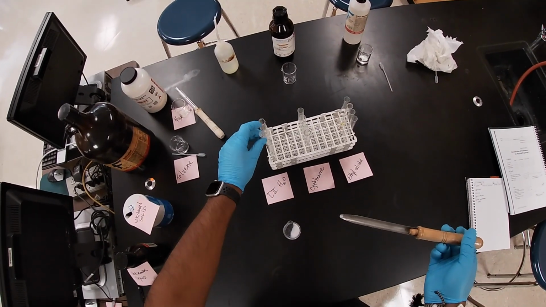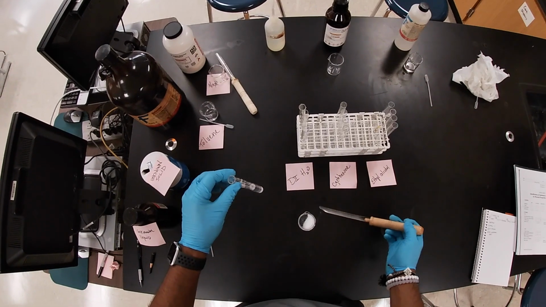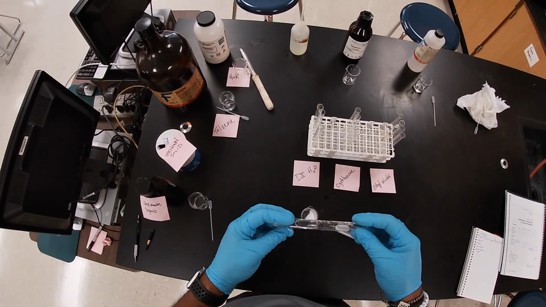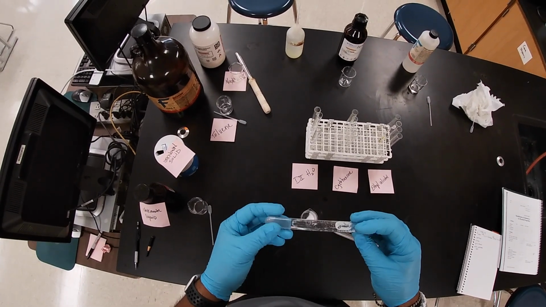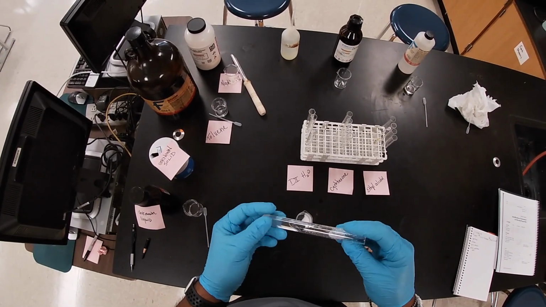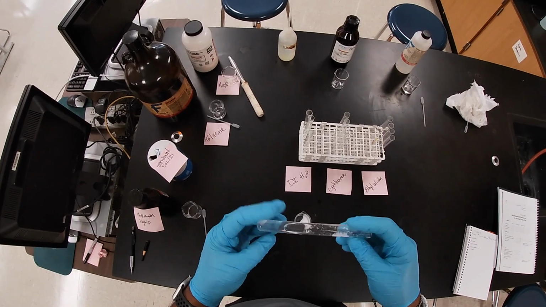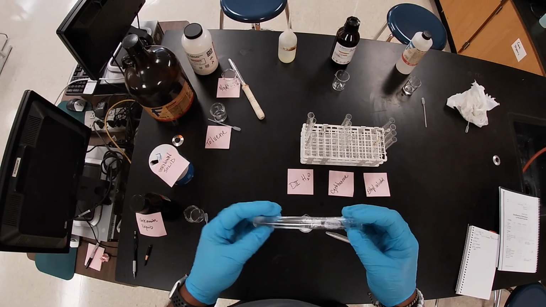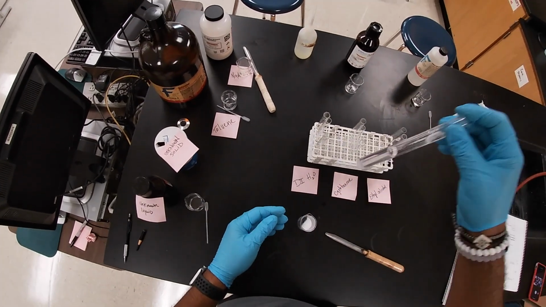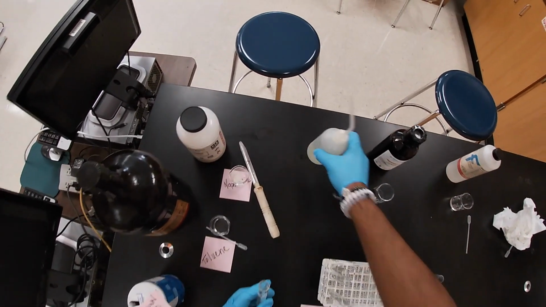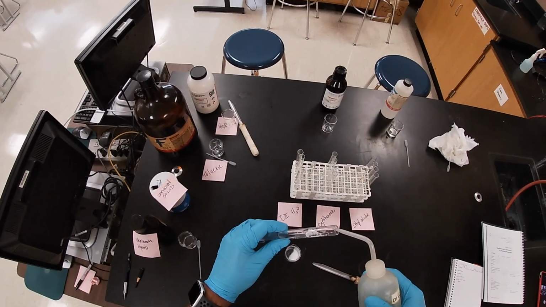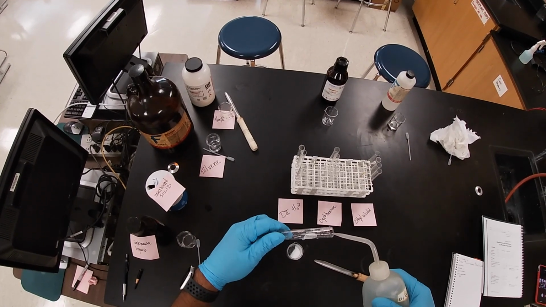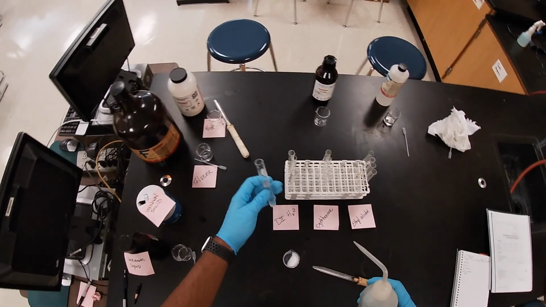Add a little bit more water so I can flush down the side of the container.